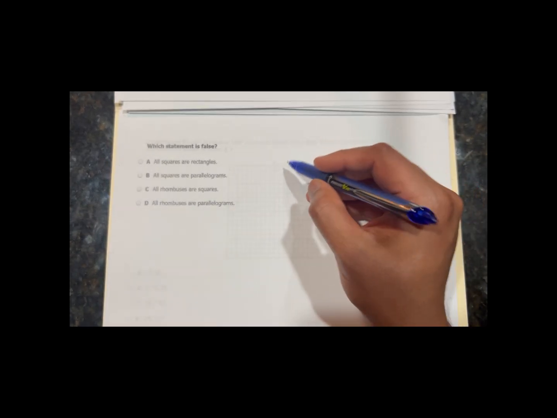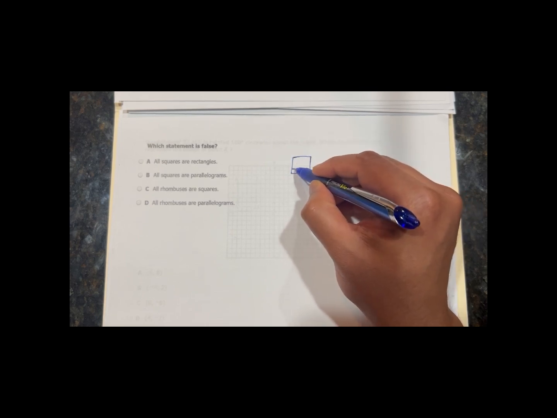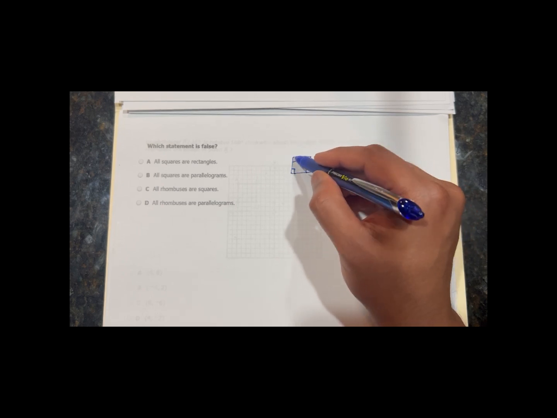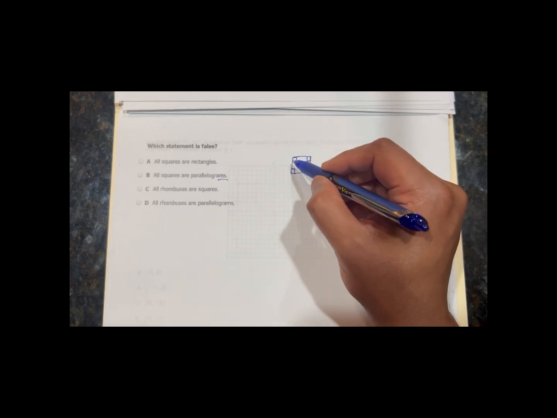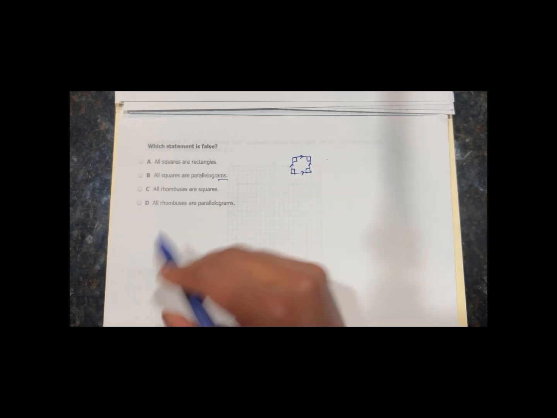Which statement is false? You'll have to evaluate everything. All squares are rectangles. Yes. A rectangle is something that has 4 sides at right angles. A square is something where all sides are equal. All squares are parallelograms. Yes, because opposite sides are parallel to each other.